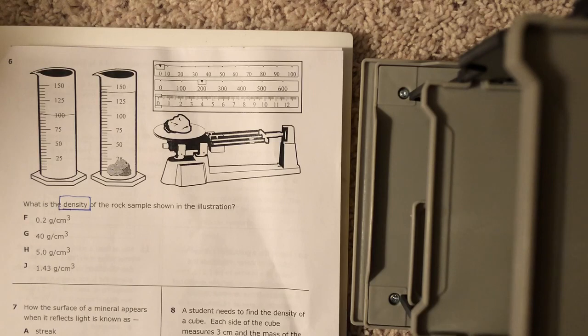If you need to pause to read both of those things, you may do that now. And you may calculate the density during that time, and when you're ready, you can press play to hear the answer options. So if you're going to pause, do that now.